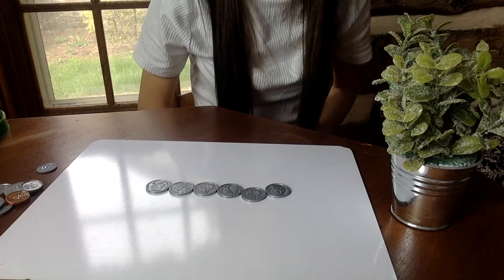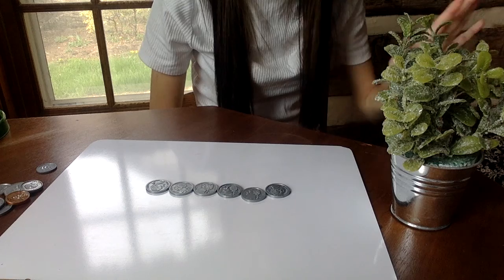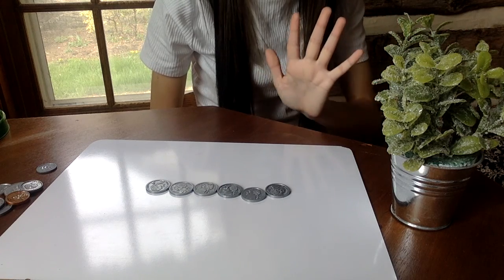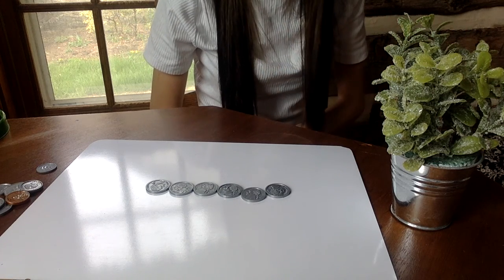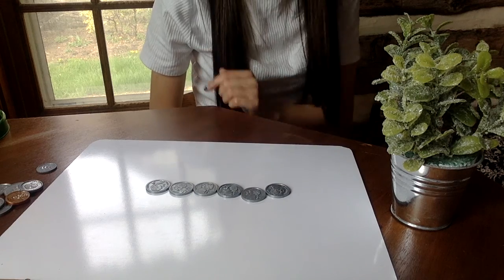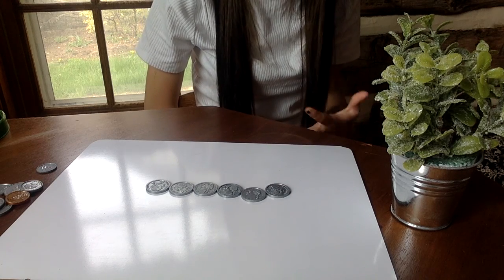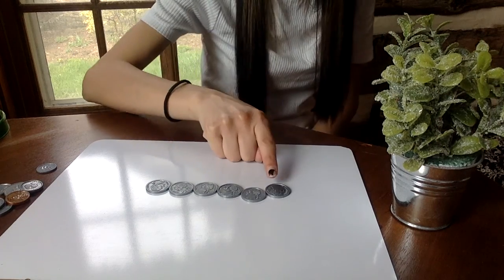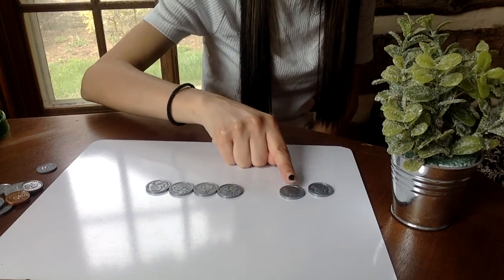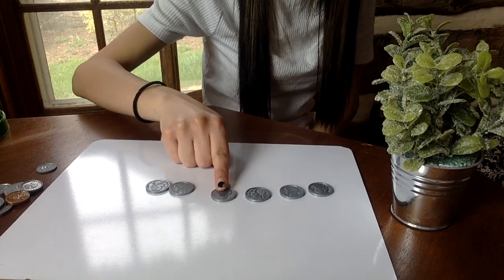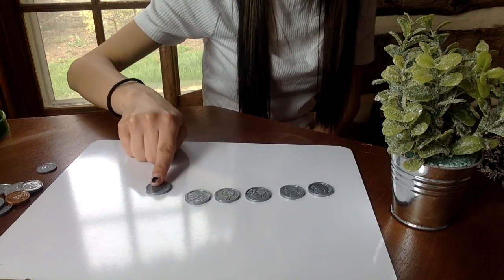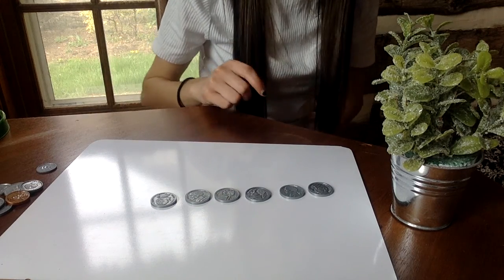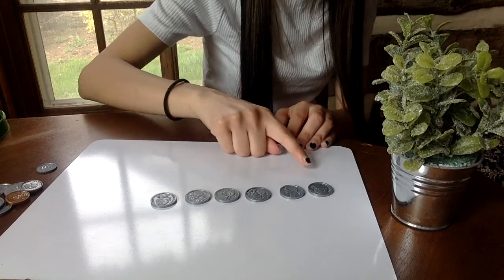So remember that when we have nickels, we count by fives. That's right, we count by fives. So let's count by fives together to see how much our nickels are worth. Let's see how much money we have here. So 5, 10, 15, 20, 25, 30. So I have 30 cents.